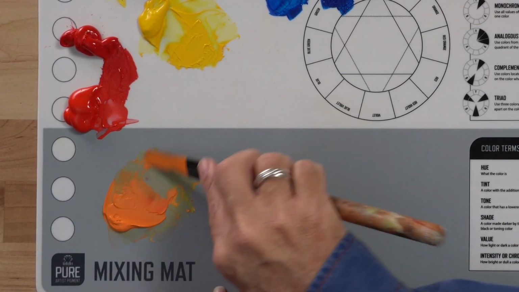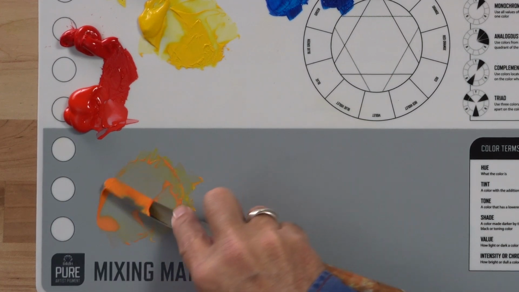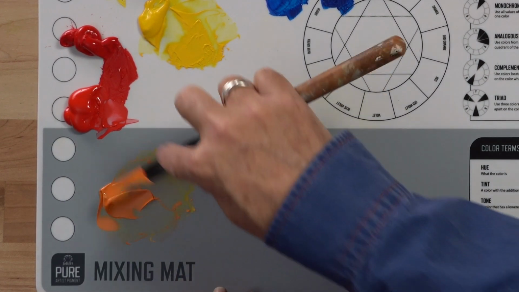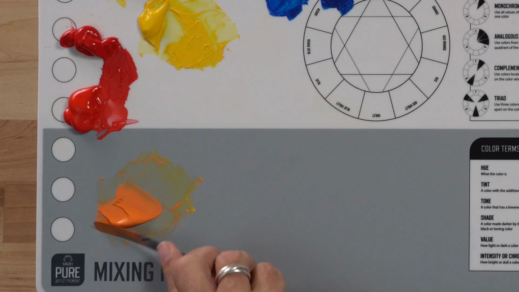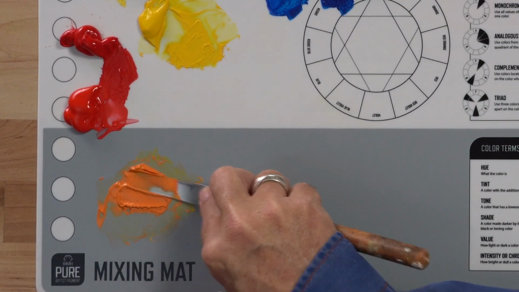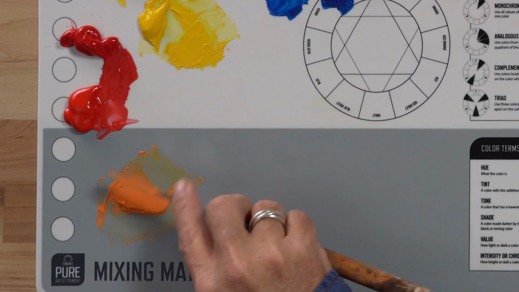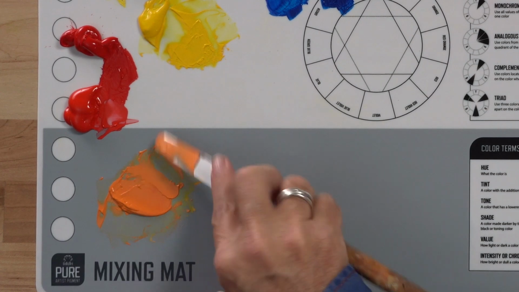Just a pleasing orange color. I also want to talk to you about how I am mixing my paint. I am pushing it into a pile. I mix by mashing it up and down, and then I push it back into a puddle, cleaning off my palette knife.